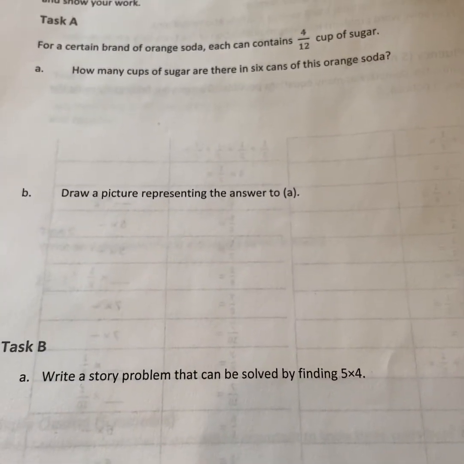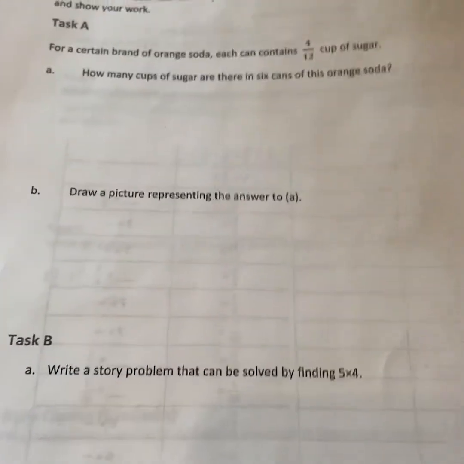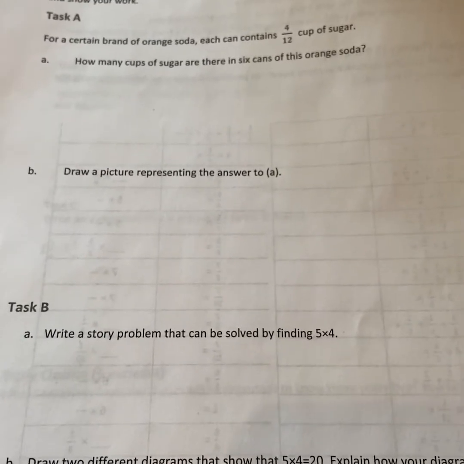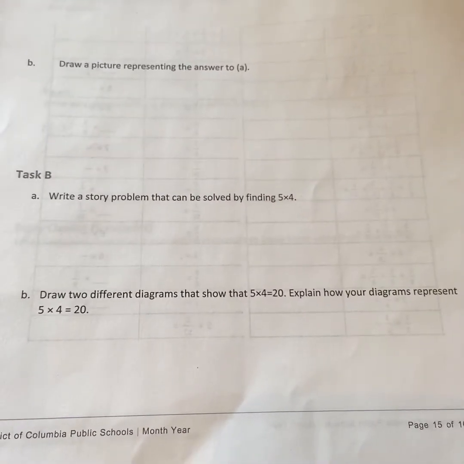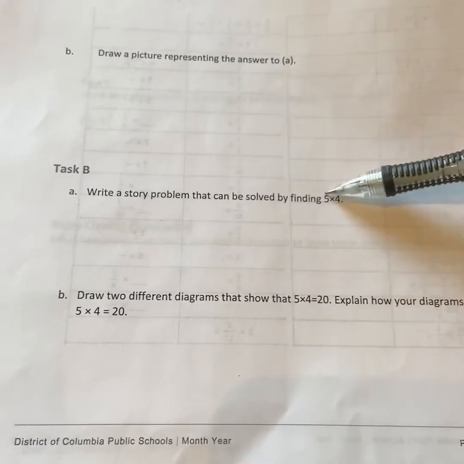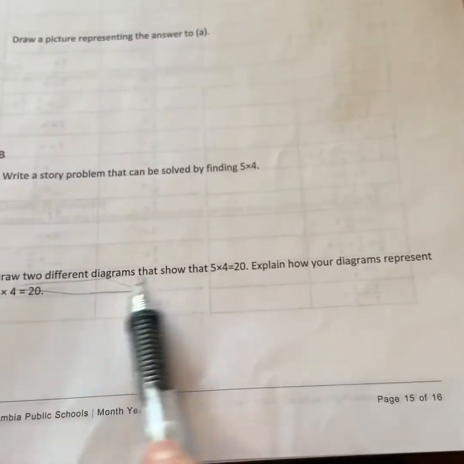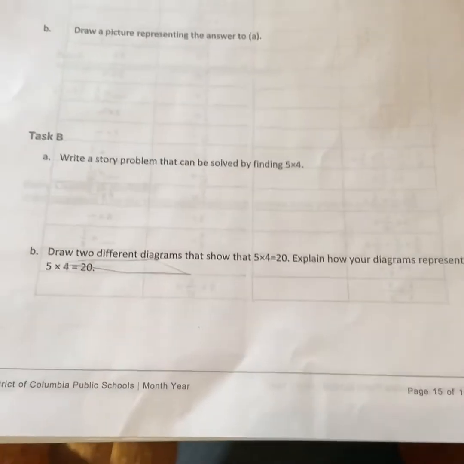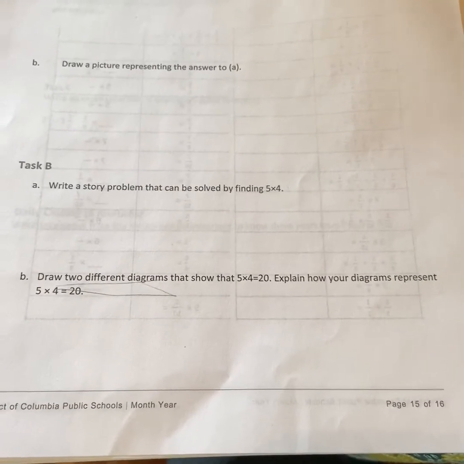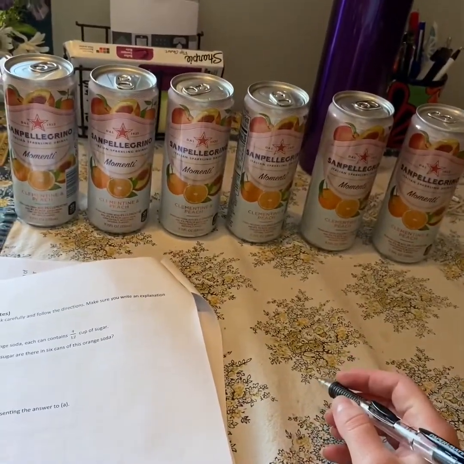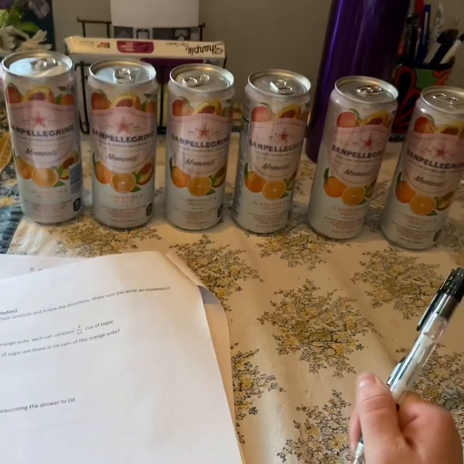Now, it asks you to draw a picture to represent your answer. Now, you could draw a tape diagram if that makes sense to you, but if there's another kind of drawing that you want to do, you can. Because in part B, it asks you to write a story problem that can be used to find 5 times 4. And then they ask you to draw 2 different diagrams. So that could be a tape diagram and any picture that goes along with your drawing. So you might want to actually draw out each can of soda and label it with 4/12. It's up to you. You get to choose how you represent it.